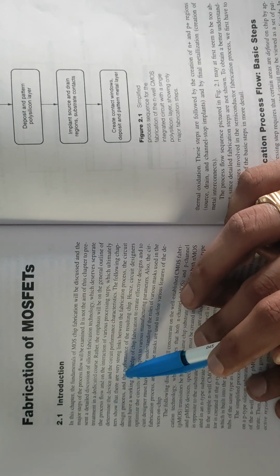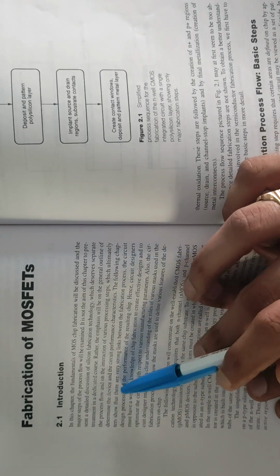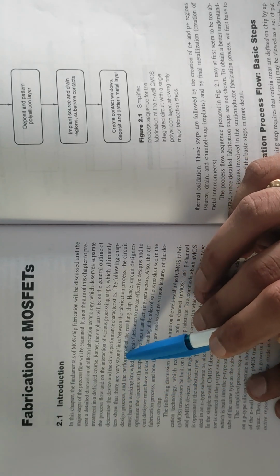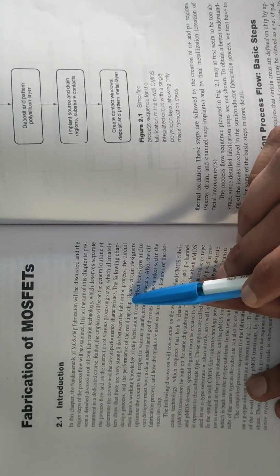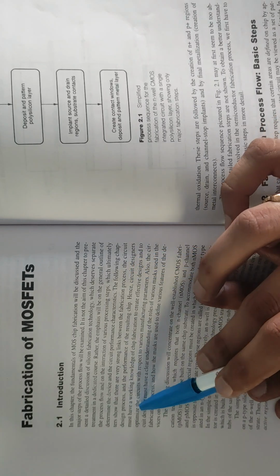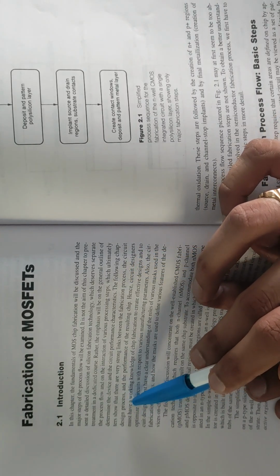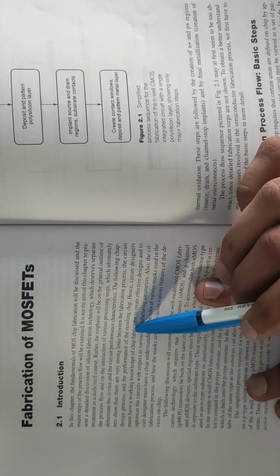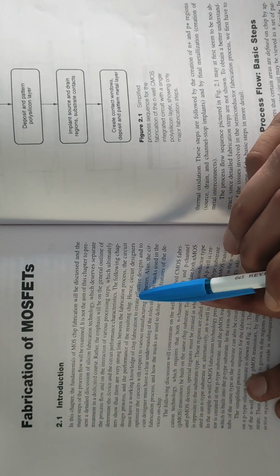The following chapters now show that there are very strong links between the fabrication process, design process, and the performance of the resulting chip.